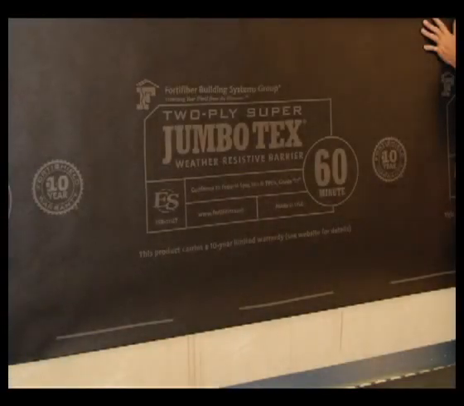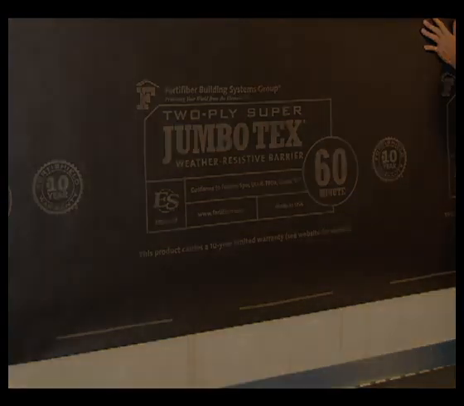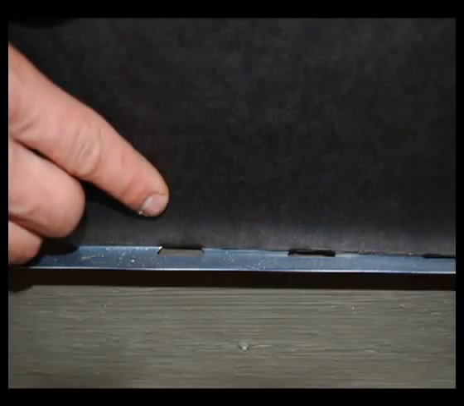The WRB, in this case 2 layers of asphalt impregnated grade D construction paper, is to be rolled out and fastened over the sheathing and the back flange of the L&R weep screed. Make sure the bottom edge of the WRB is bottomed out in the trough of the L&R weep screed.